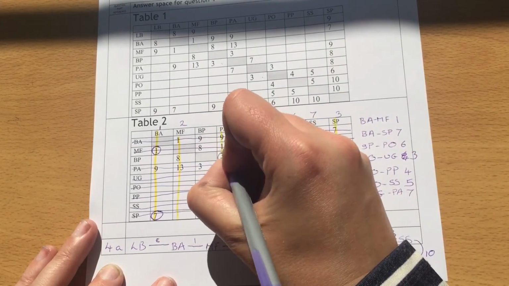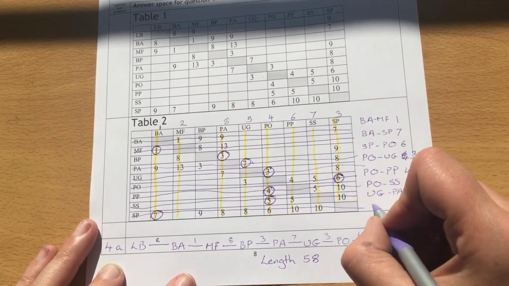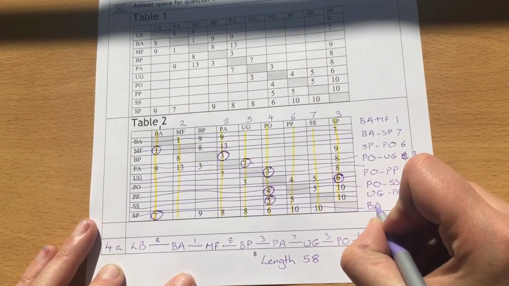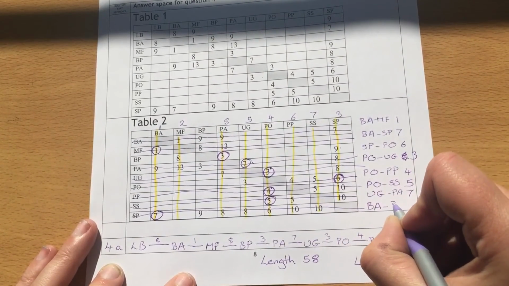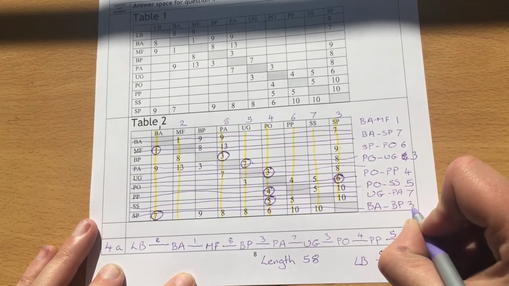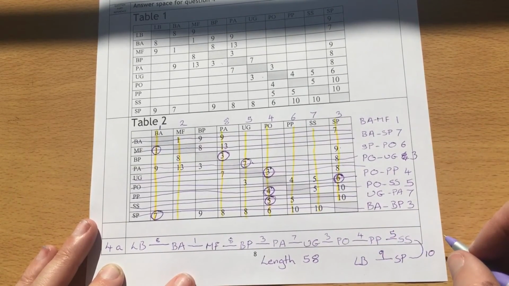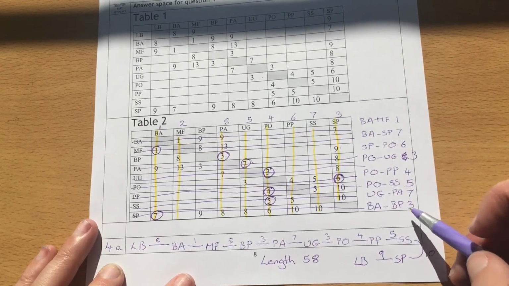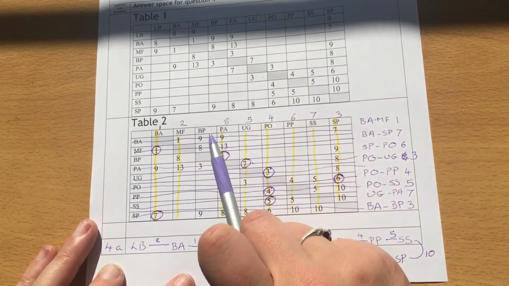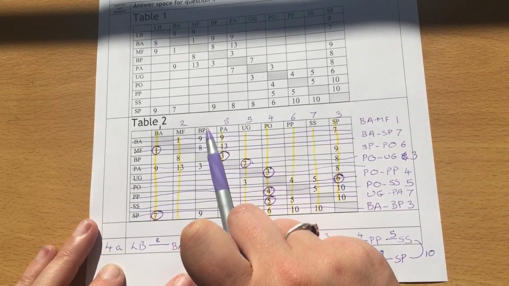So this 3 is going to be the smallest. So we've got BA goes to BP, and that is 3. So BP would be our 9th place chosen.